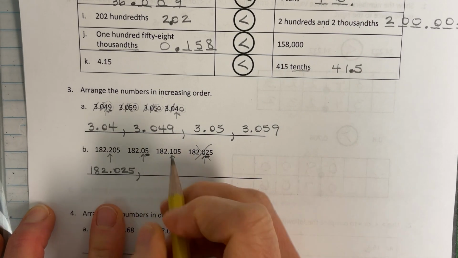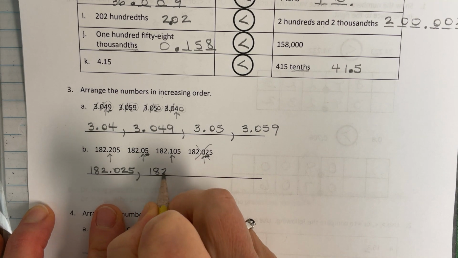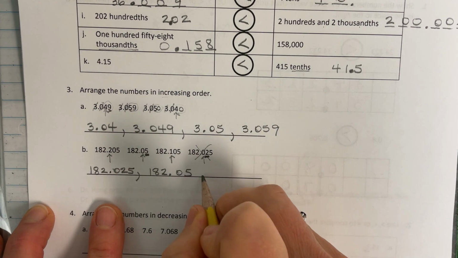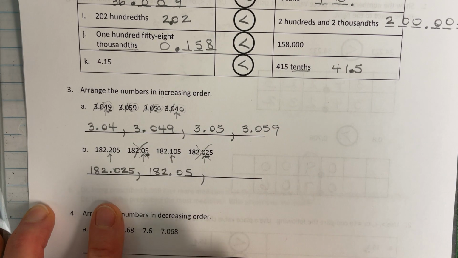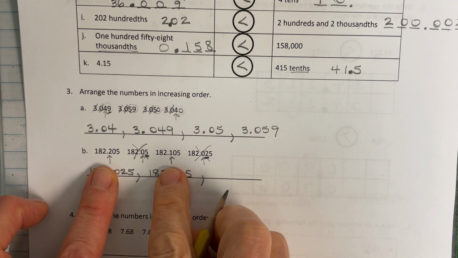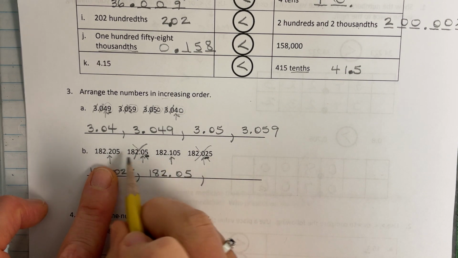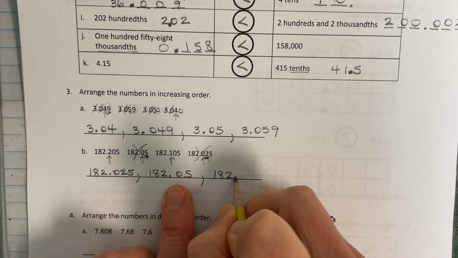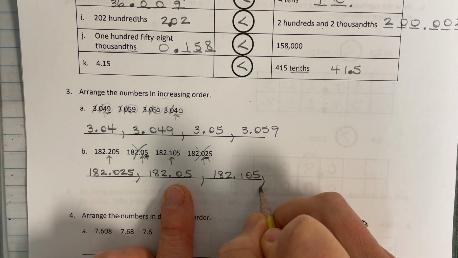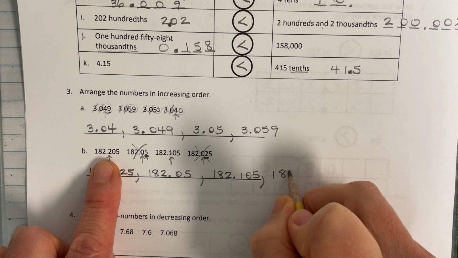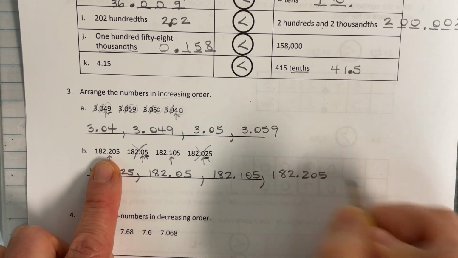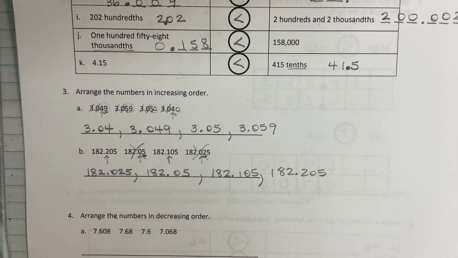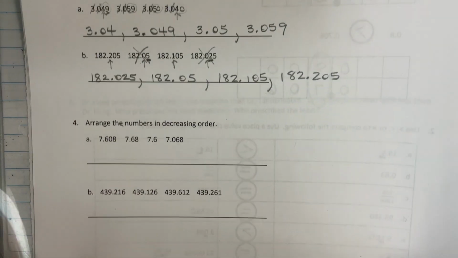Okay, so we use this one. This one's my next smallest. 182 and 5 hundredths. Okay, so I've used that one. Now let's keep going. The next one, the tenths place, this one has a 1. This one has a 2. So this one goes next. 182 and 105 thousandths. And then finally 182 and 205 thousandths. Okay. We'll move on, but notice my procedure is the same every time.